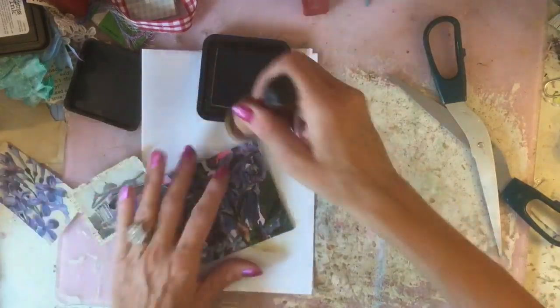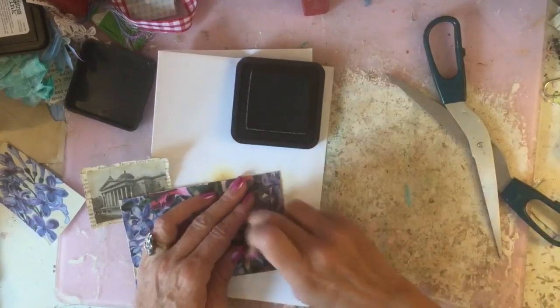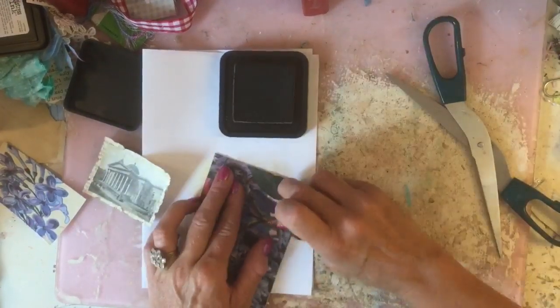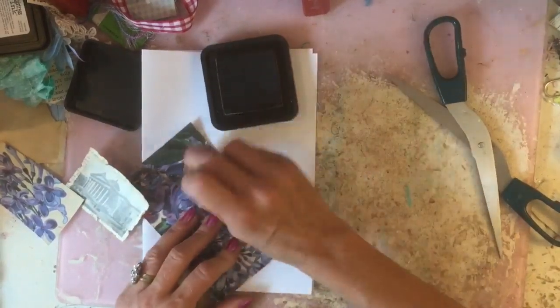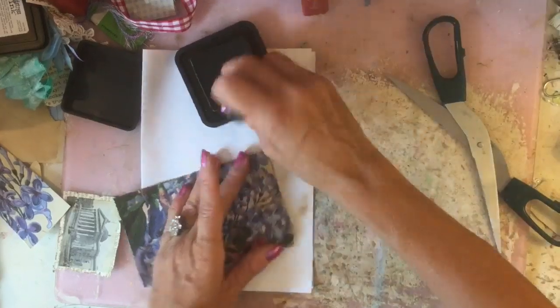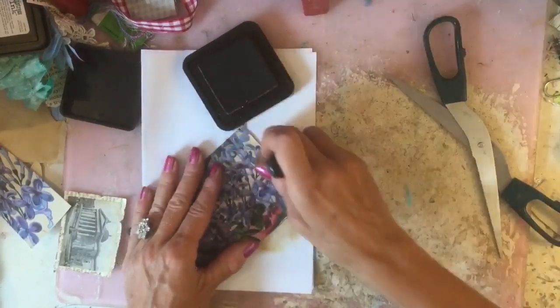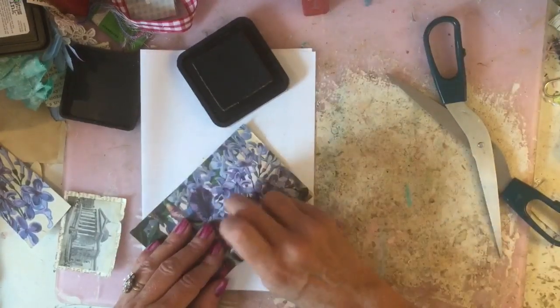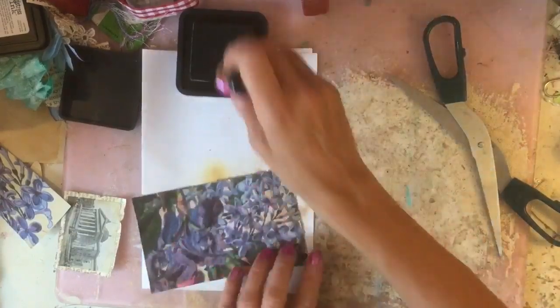Okay, so I just ink around there, just so we've got the same grungy feel going on with the background page as we have with the piece that we're gluing on, obviously. And obviously, you know, it's up to you how grungy you go with this. So there we go.